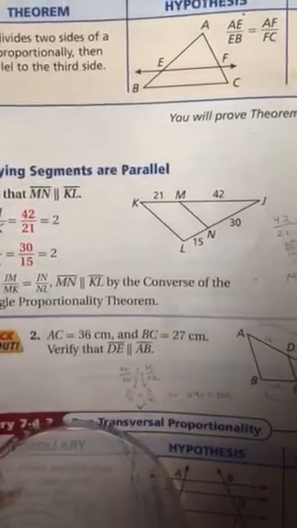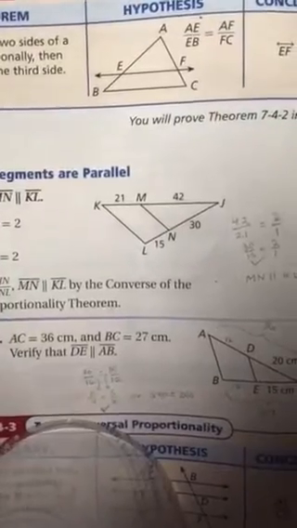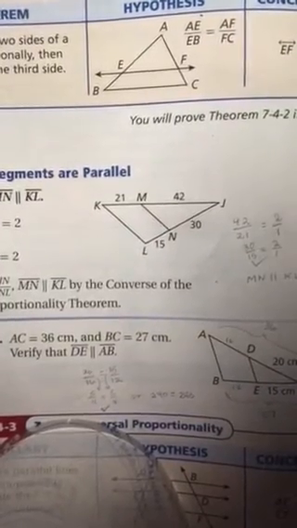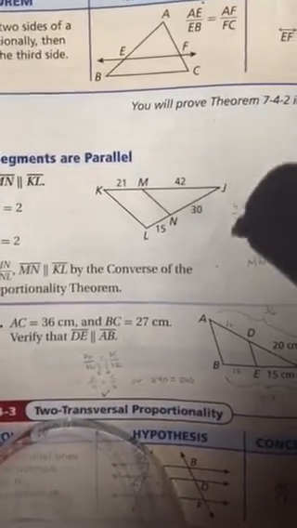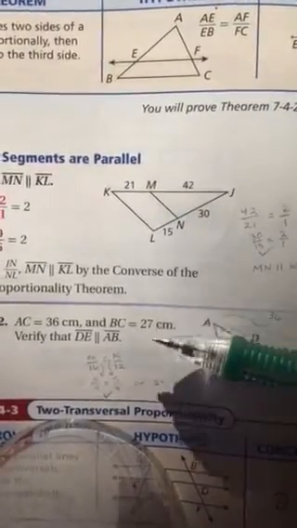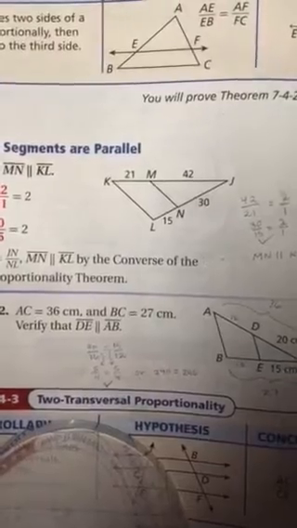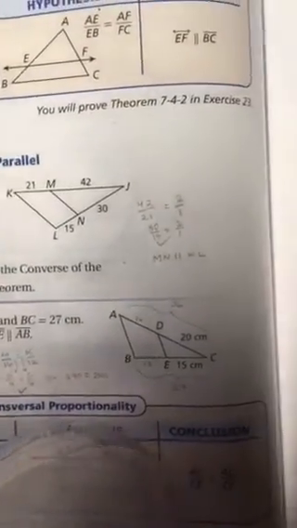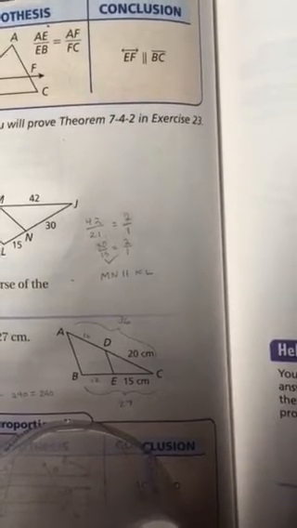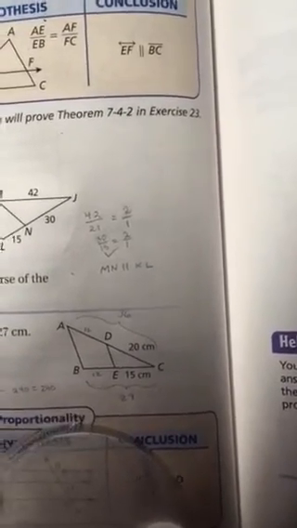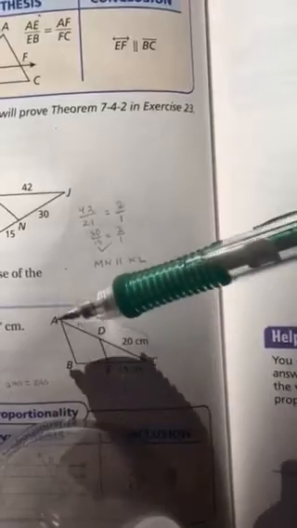All right, let's look at the check it out for that, and then I will stop and start a new video. Okay, the check it out says AC is equal to 36. Here, I'm going to show you the diagram. I think that might be the best thing. AC is equal to 36. BC is equal to 27. Again, verify that DE is parallel to AB.